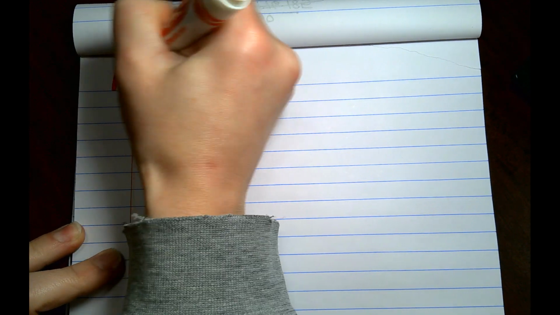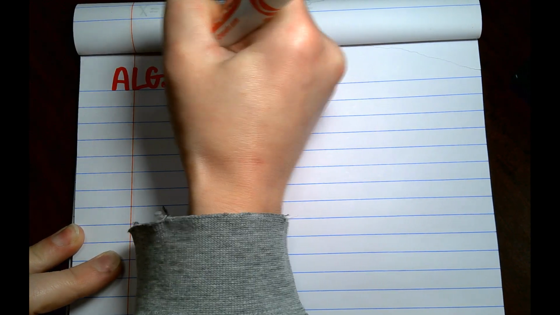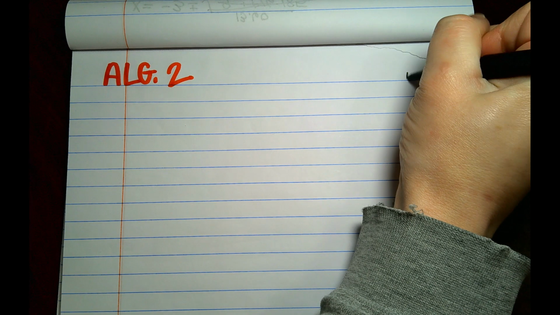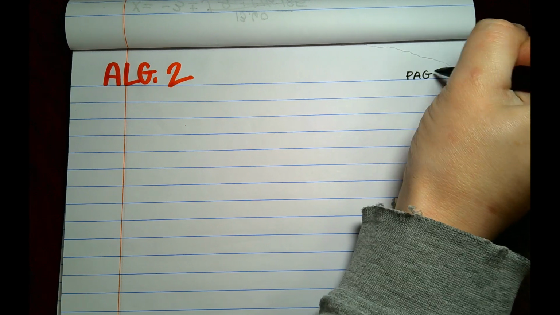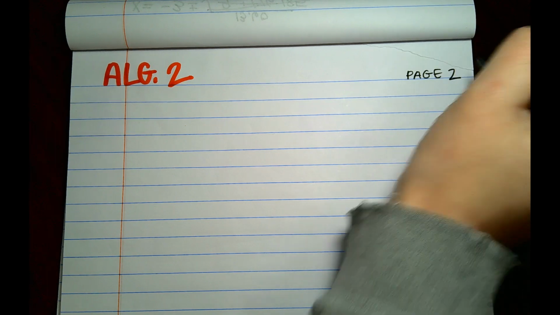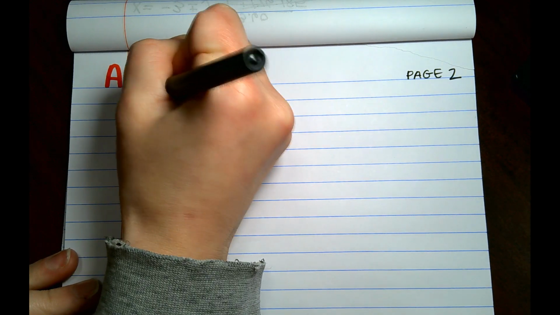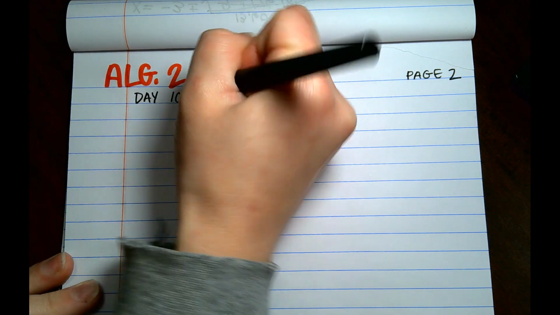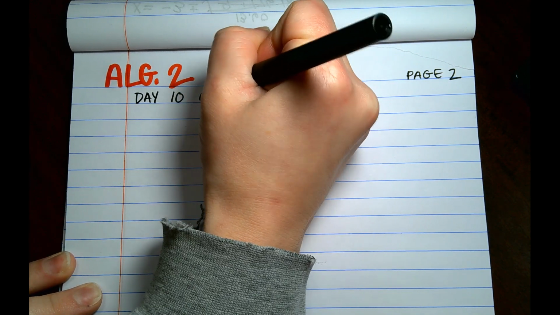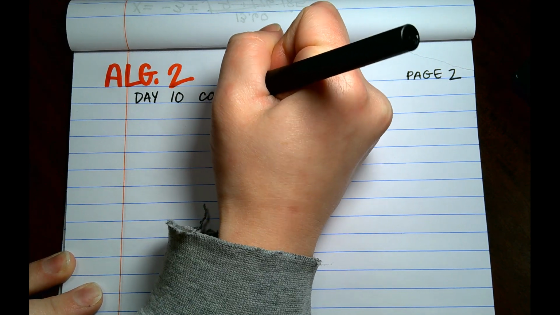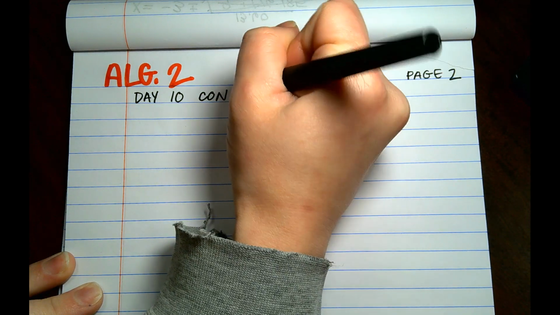So I'm going to start a new page of notes. And this is page 2 for me. And it's day 10. And I'm going to teach you a new word. And I promise it's easier than the quadratic formula by about 10 times.